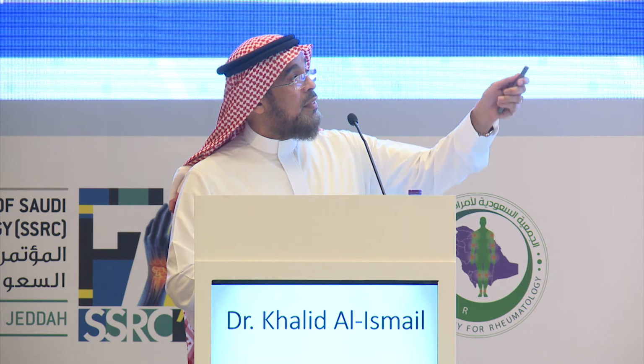So now we have joint space narrowing, yes. Carpometacarpal joints, they're very much narrowed. Radiocarpal joints, very much narrowed. And also erosions in the second metacarpal bone, juxtacortical and going towards the center. That means this is really a severe manifestation of a disease.